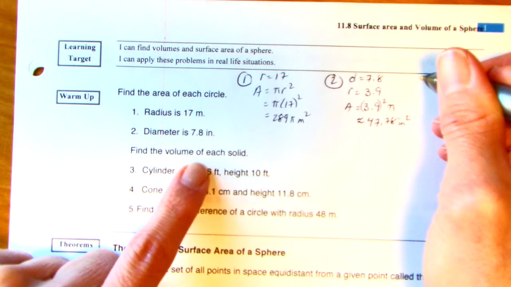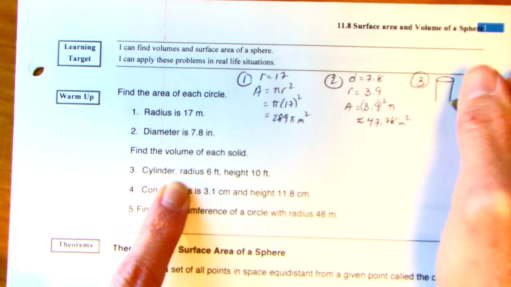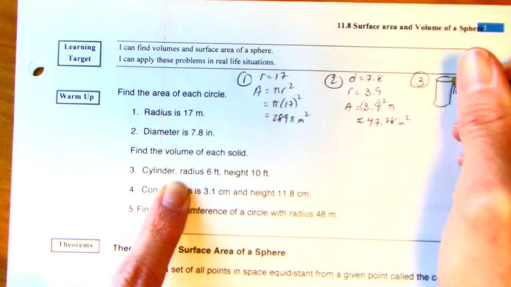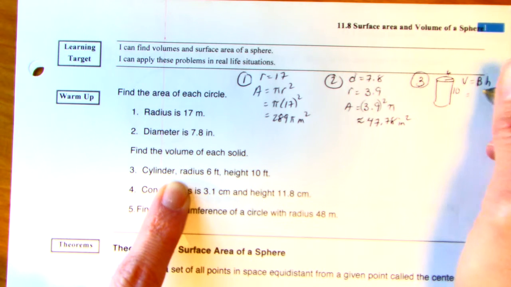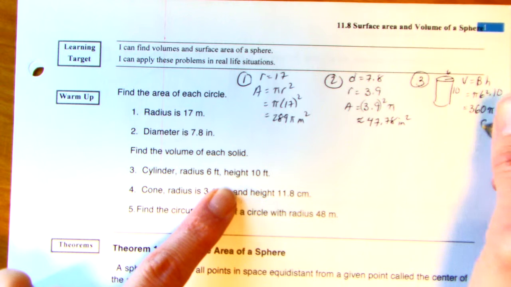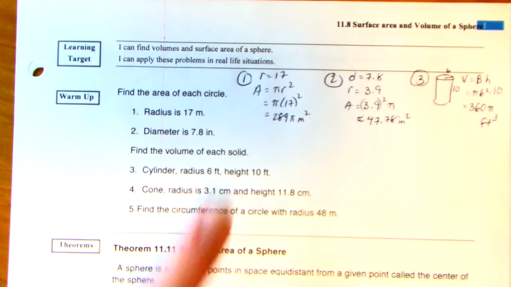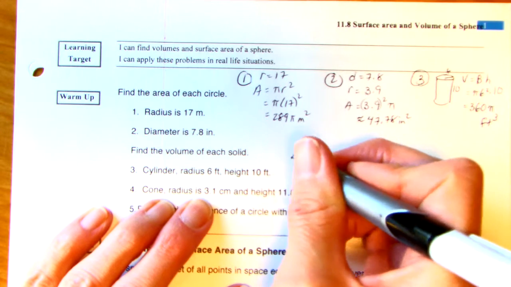Number 3, now we're doing volume. We want volume of a cylinder, okay? The height is 10, the radius is 6, and remember volume is big B times h. So big B is pi r squared times h, which is 10. 6 times 6 is 36, times 10 is 360, so 360 pi. Now this is volume, so it's going to be feet cubed.